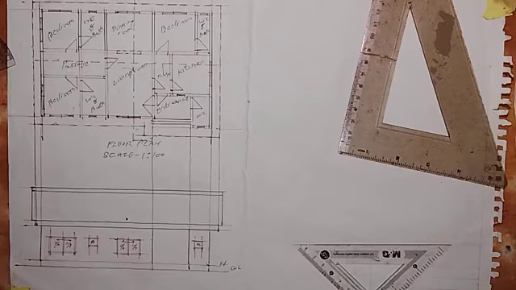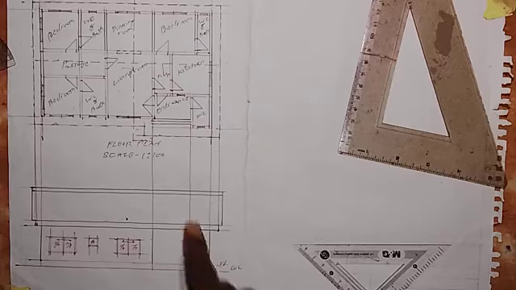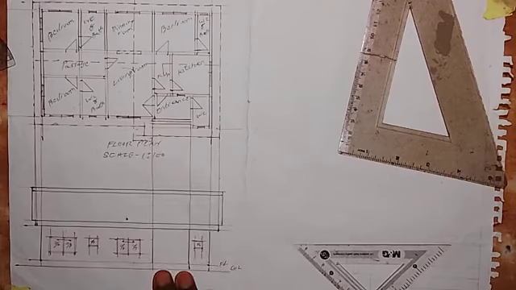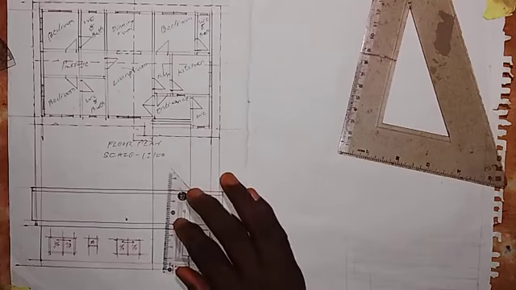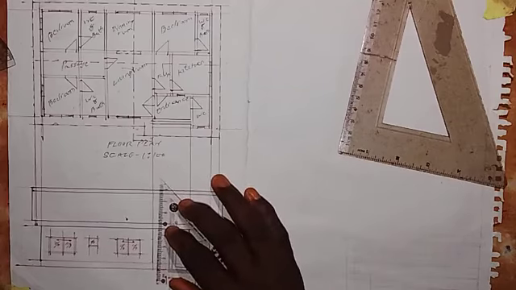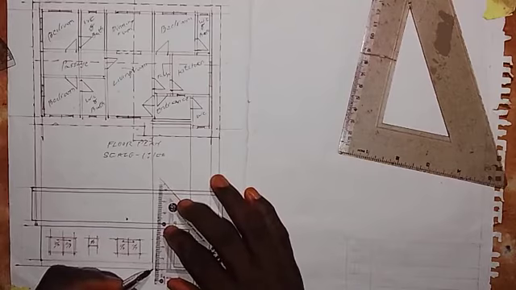For the steps, as we are told in the specifications, the riser is 150, while the tread is 220. So we use the tread here in the plan, and we are going to use the riser here in the front elevation. So 150 by 100 will give us 1.5, so we approximate this as 2 millimeters. So for the steps, it's going to be from the ground level here.